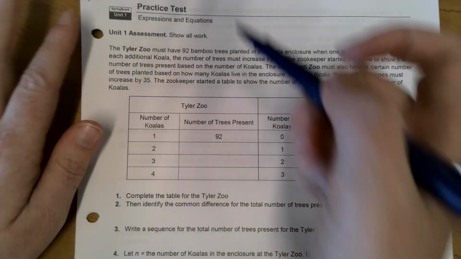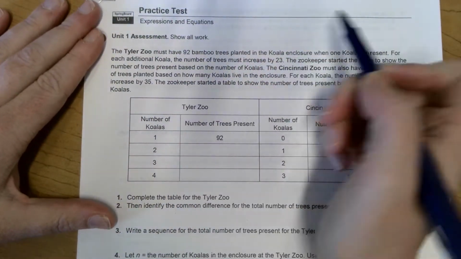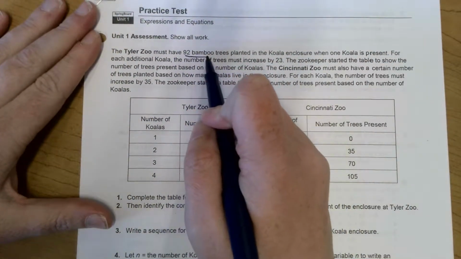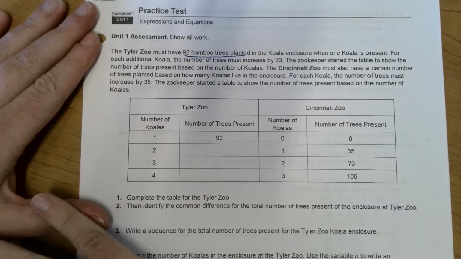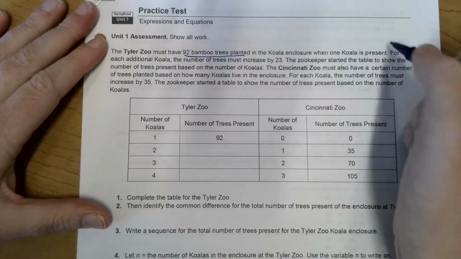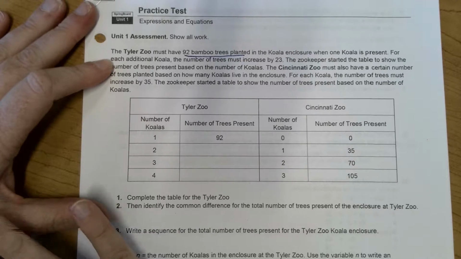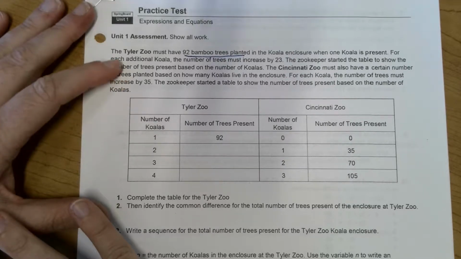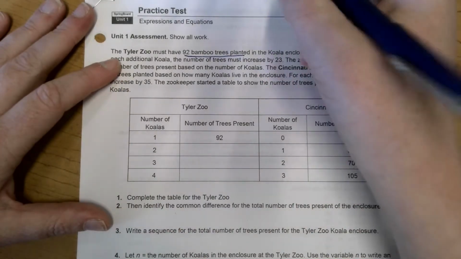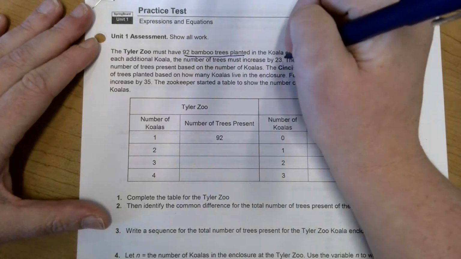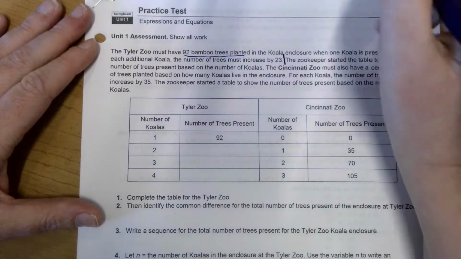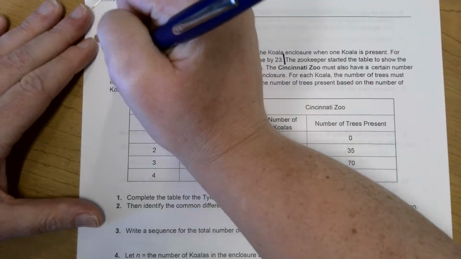The Tyler Zoo must have 92 bamboo trees planted in the koala enclosure when there is 1 koala present. For each additional koala, the number of trees must increase by 23. This is all we need for the first couple of questions. I'm going to divvy this up.